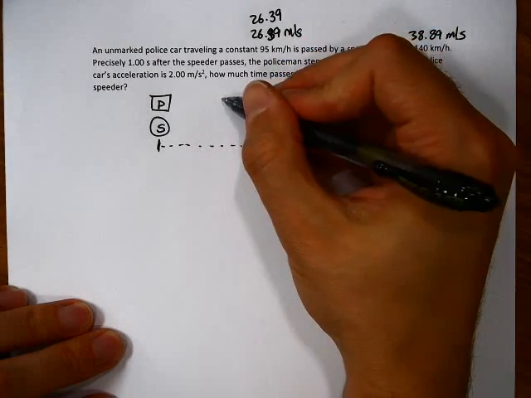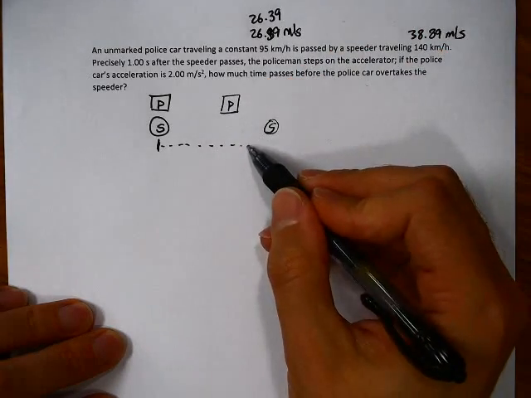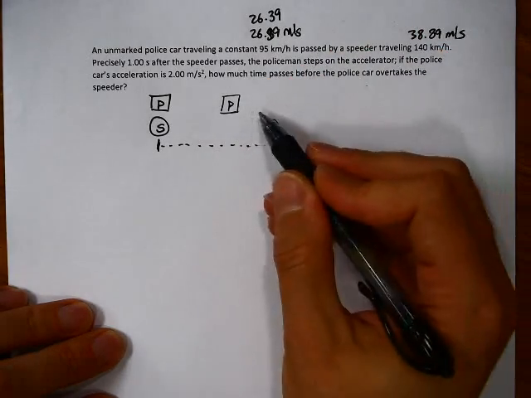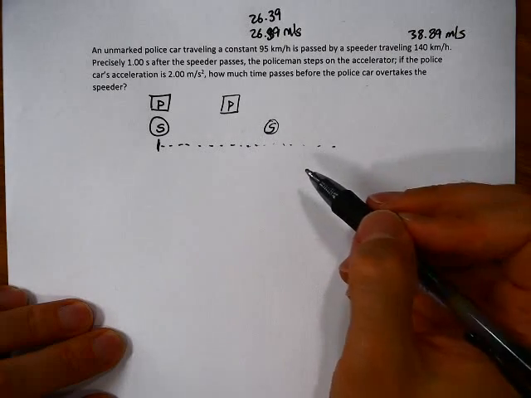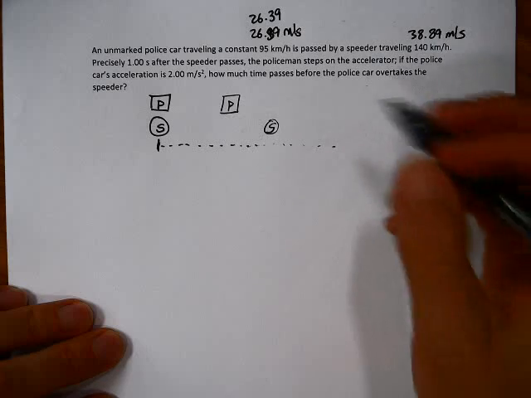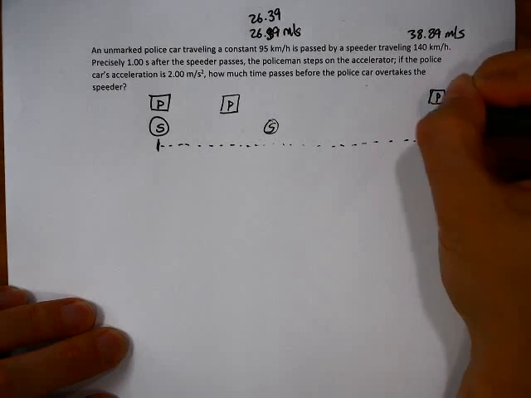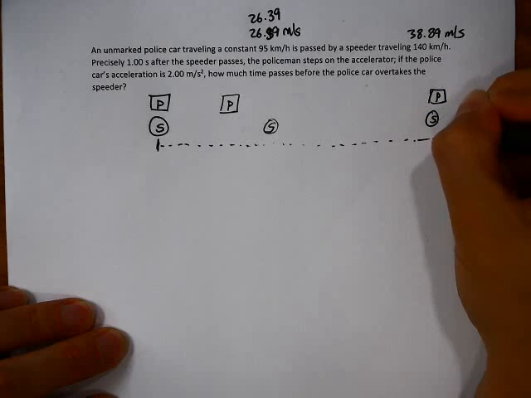So, if we look a moment later, the speeder is now ahead of the policeman, and eventually this gap widens for a while, and eventually the gap starts to diminish as the policeman accelerates, and eventually the policeman catches up and they are at the same place at the same time.